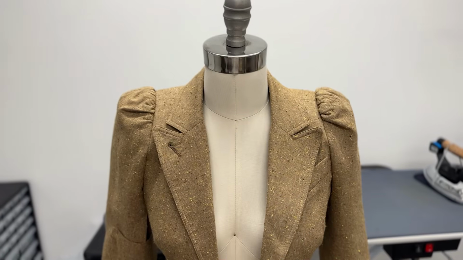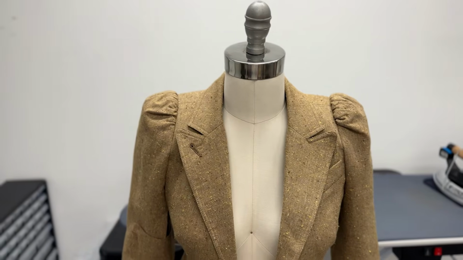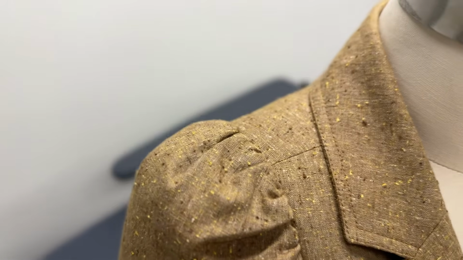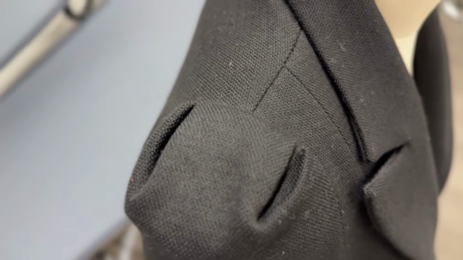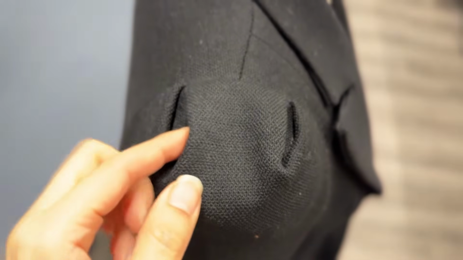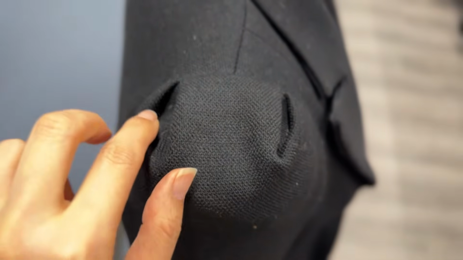This is a blazer with a pouf sleeve. See the gathering at the top of the sleeve cap? The designer wanted the same pouf shape, but instead of gathers, they wanted two box pleats, like this. Pleats make the sleeve more structured, right? I'll show you how I changed the pattern step by step.